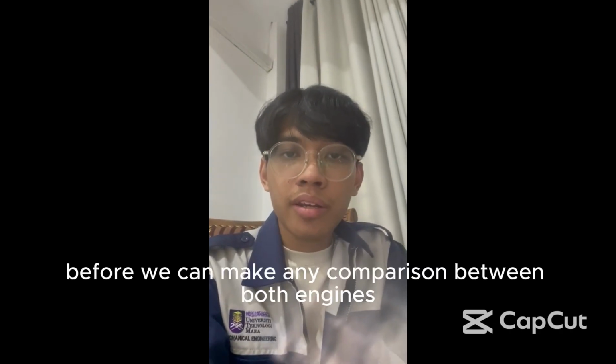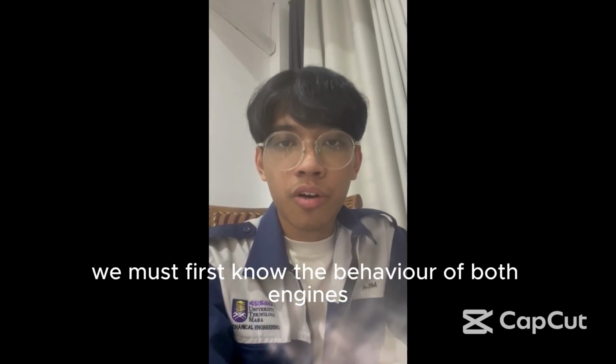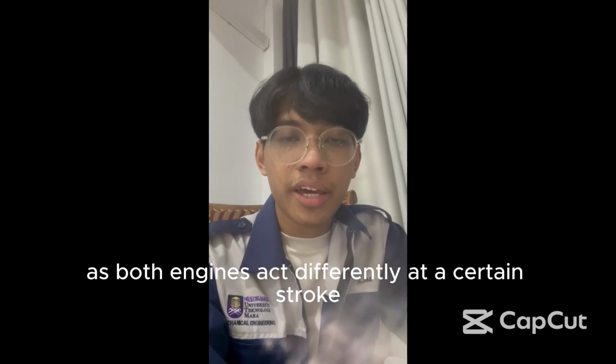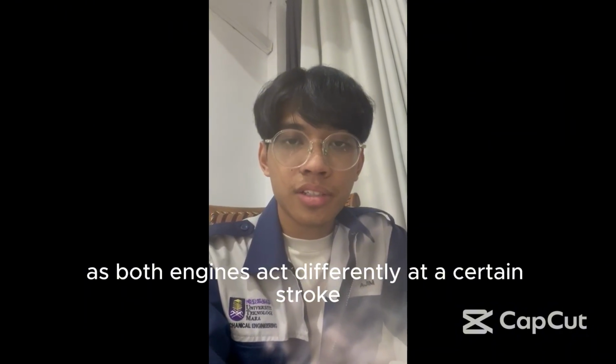Before we can make any comparison between both engines, we must first know the behavior of both engines in the 4-stroke cycle system, as both engines act differently at a certain stroke. Take note that both SI and CI engines have the same 4-stroke cycle system, which is first, the intake stroke, second, compression stroke, third, power stroke, and lastly, the exhaust stroke.